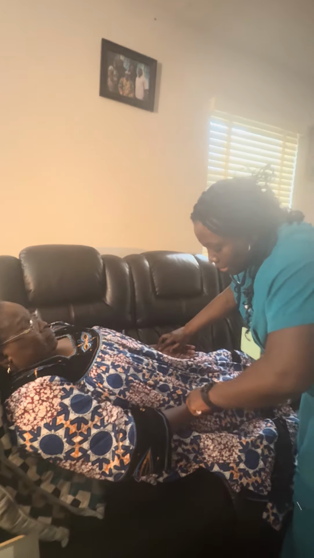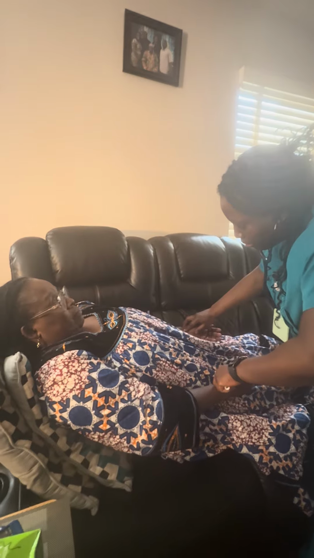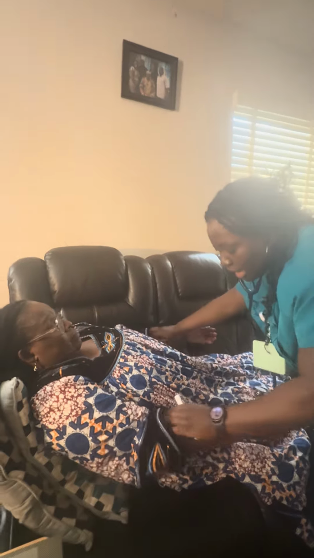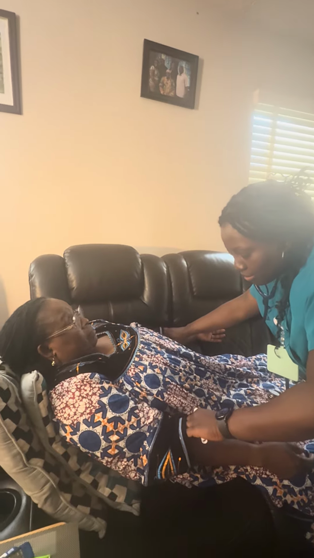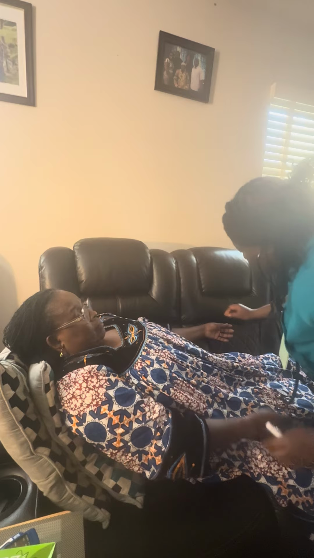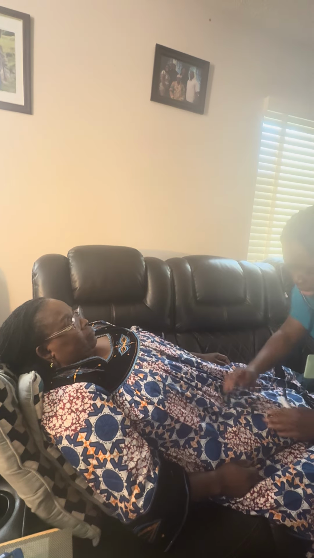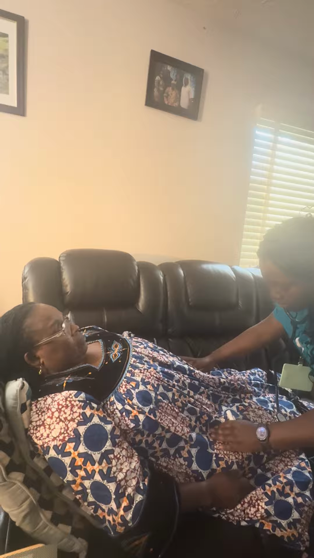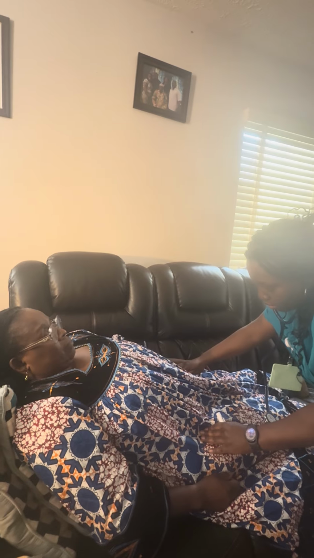After doing that, I'm going to go ahead and check my patient's pulses, bilateral. The radial pulse is present. I'm going to check her brachial pulse. They are all present. So I'm going to go ahead and check the femoral pulse. They are all present, bilateral.